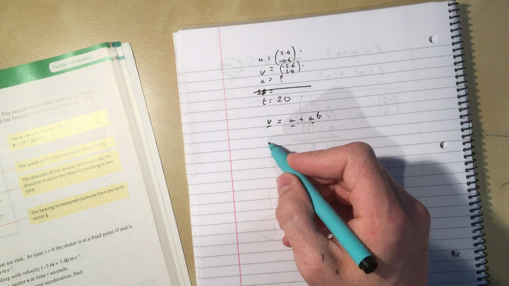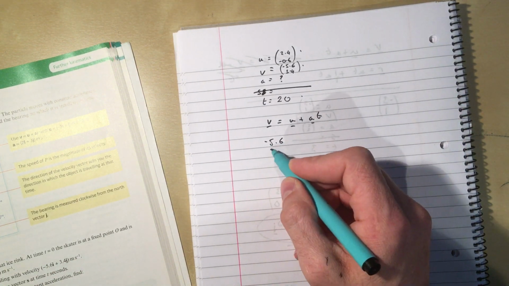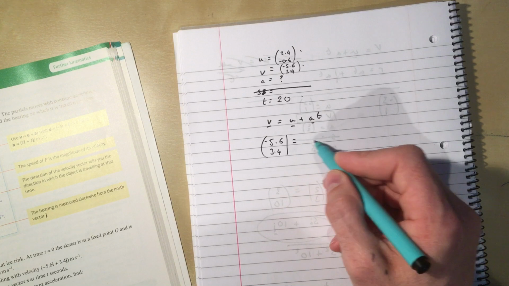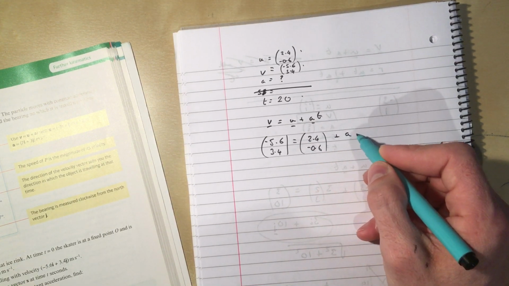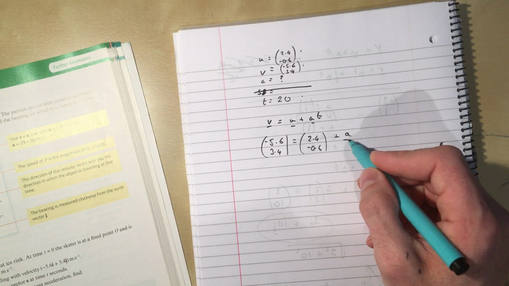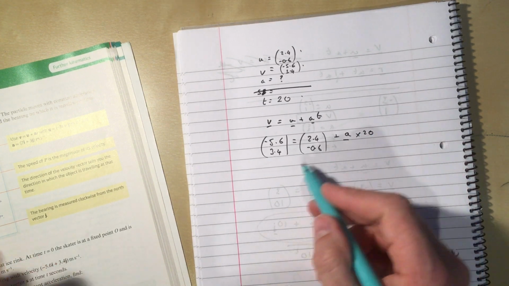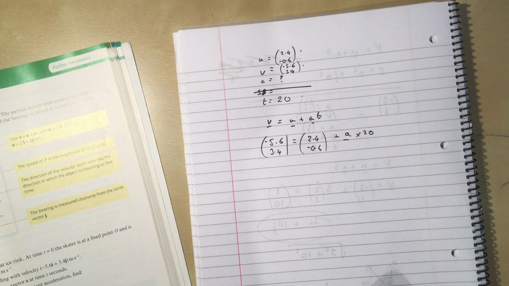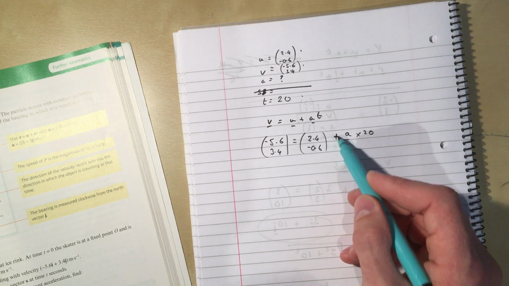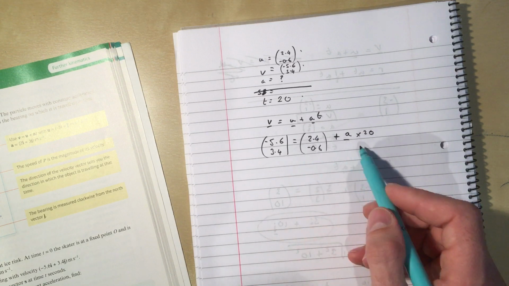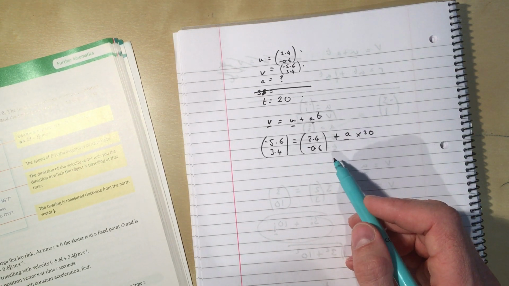and minus 5.6, 3.4, that's v, equals u, 2.4 minus 0.6, plus a, which I'm trying to find, times 20. There we go. We can write these as i's and j's if we want, but from there we can solve that equation, okay?